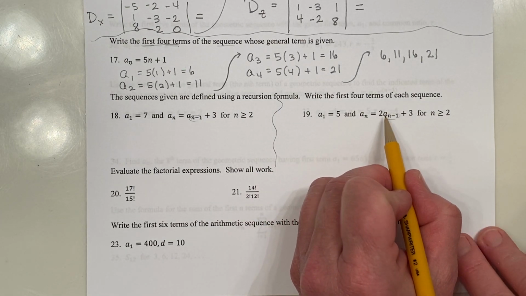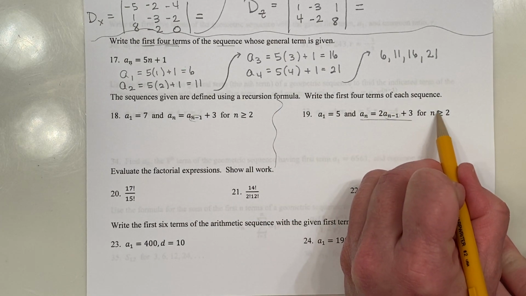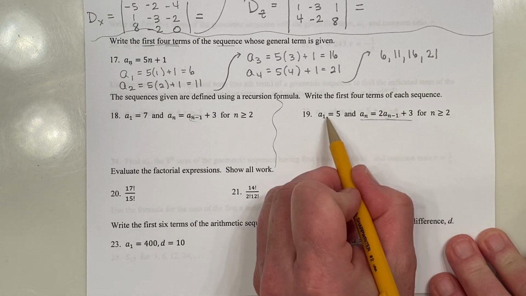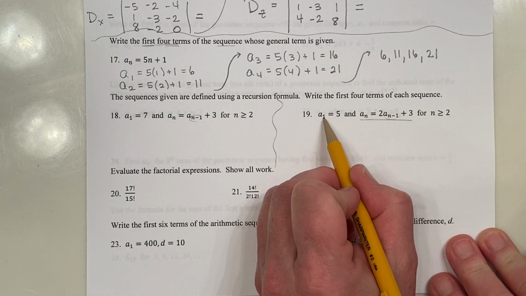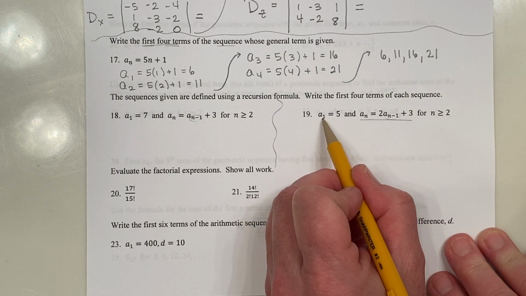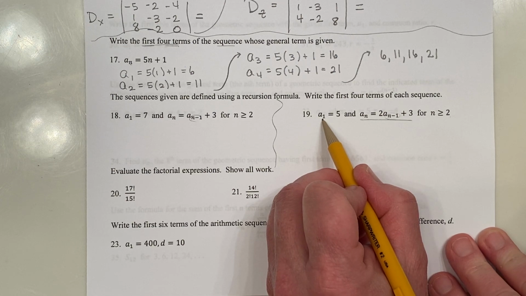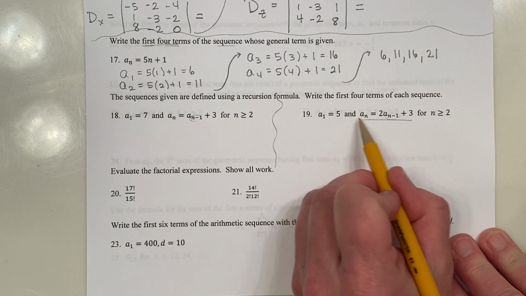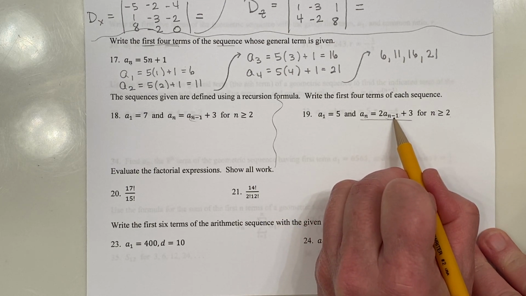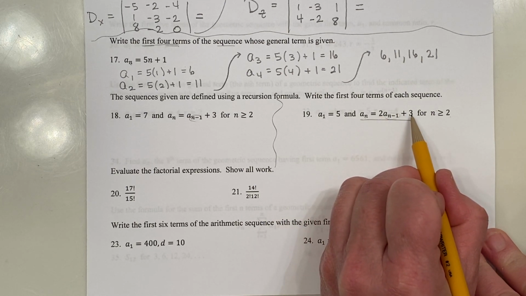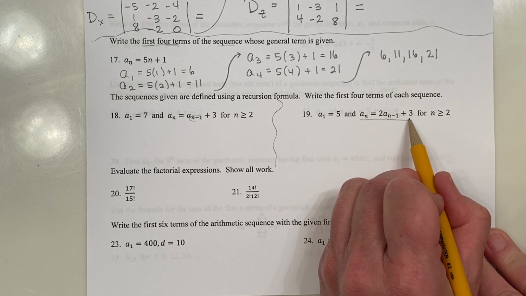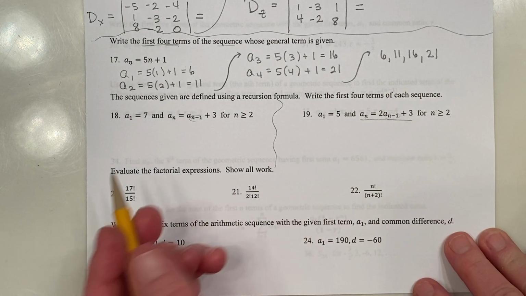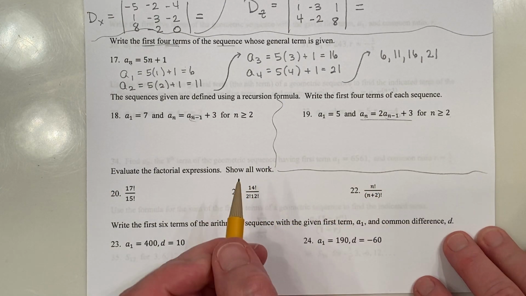All right, it tells us that we can use this formula as long as n is greater than or equal to 2. Well, we already know a sub 1, so the next number we're going to use is 2 anyway. But to remind ourselves, what this is telling us is that to generate the second term, we've got to know the first term and then double it and then add 3. So if you can do this mentally, just by inspection, that's great. If you have to use the formula, that's fine too.